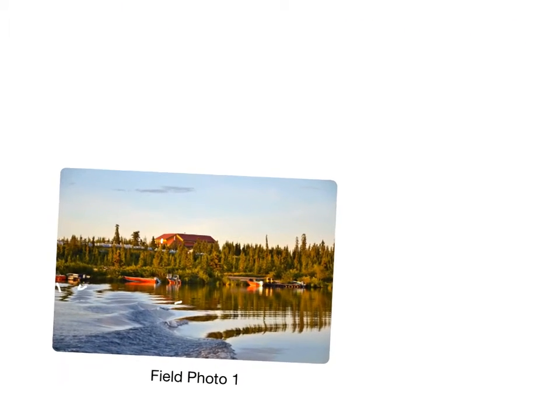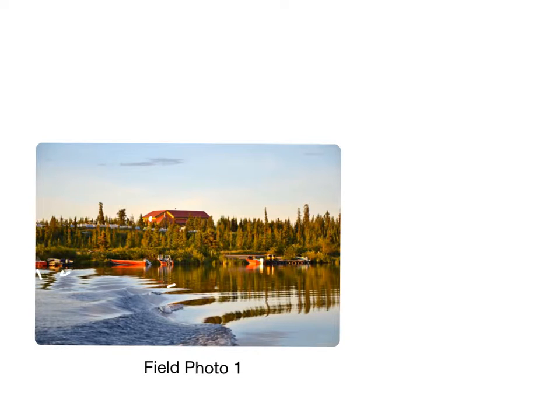So let's scroll down and let's start looking at some of our field photographs. Now let's start out with field photograph number 1. As I look at field photograph number 1, I'm going to look at certain things here. The first thing that I notice is I see a large amount of trees in the background. I see only one house. I see that there's a lake. And based on what I'm observing in this photograph, the trees, the lake, and everything, it appears to be cold. I don't see anything that would suggest tropical or a warm island.